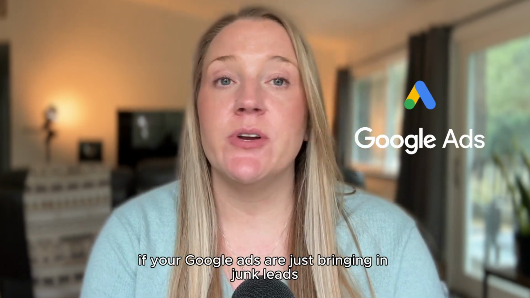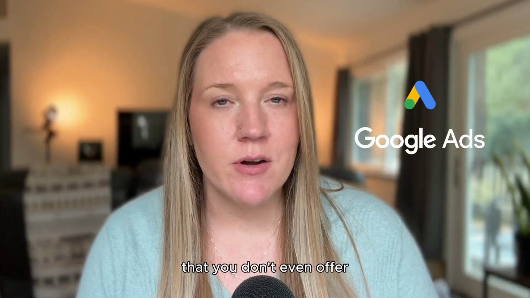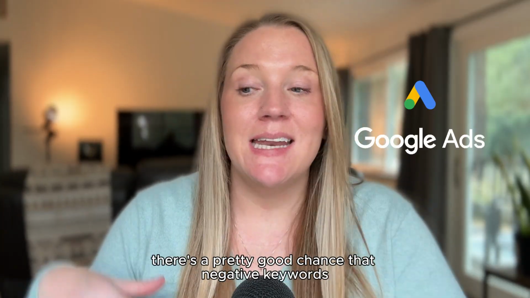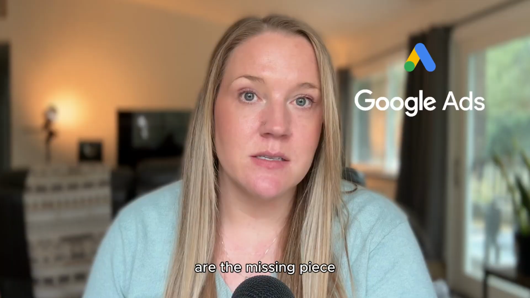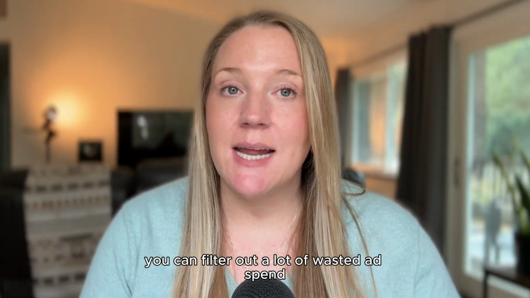If your Google ads are just bringing in junk leads, bad clicks, or people searching for things that you don't even offer, there's a pretty good chance that negative keywords are the missing piece. And once you understand how they work, you can filter out a lot of wasted ad spend pretty quickly.